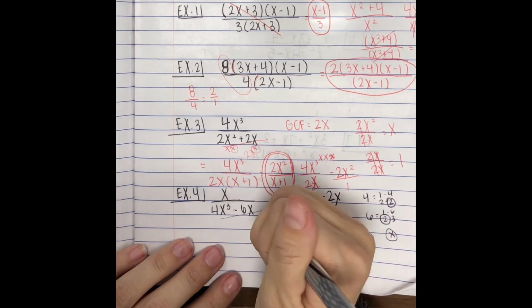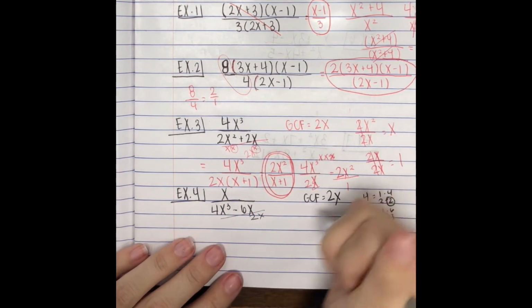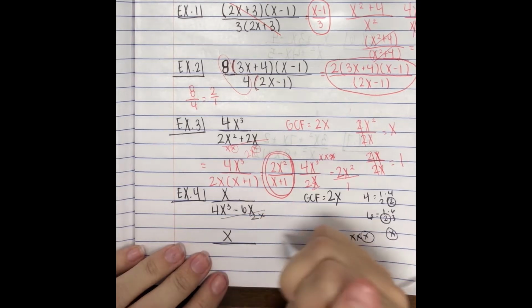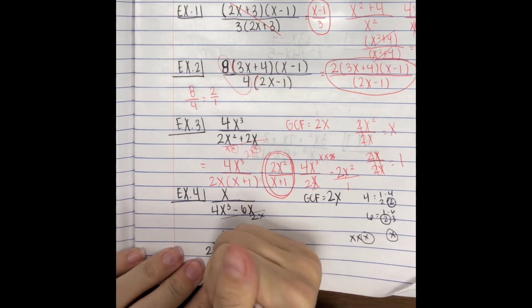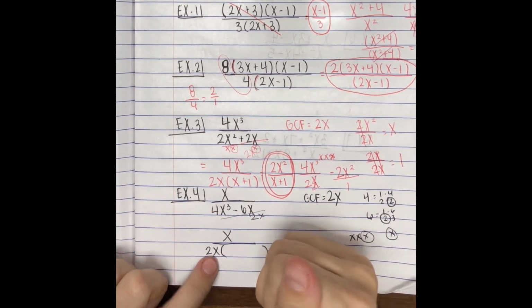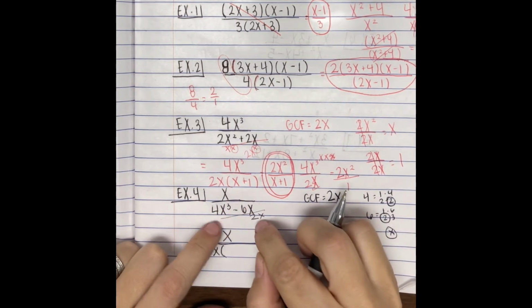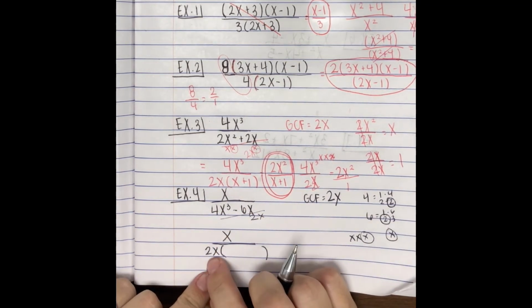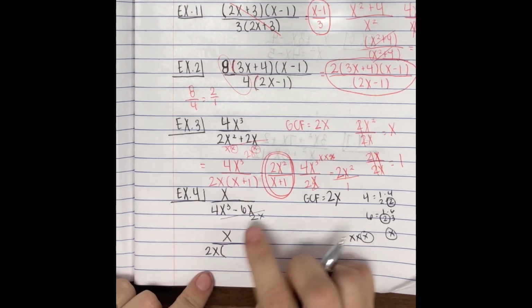So basically I'm dividing both of these things by the GCF to simplify. So I have x divided by, and I'm going to put my GCF out front, 2x. And then I want to simplify each of these terms by factoring out that 2x, because the 2x came out of each of these terms to go on the outside.